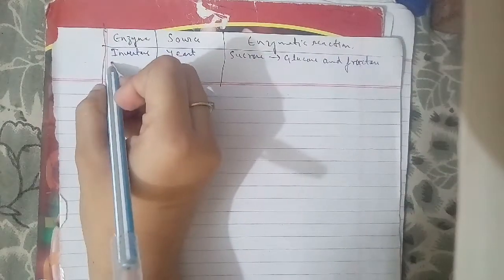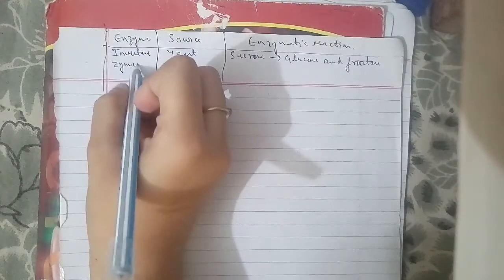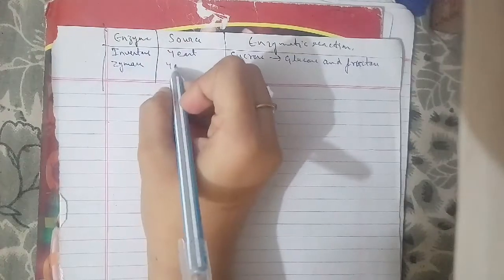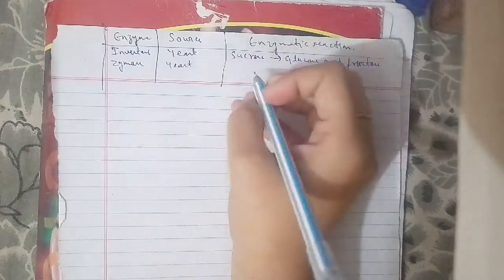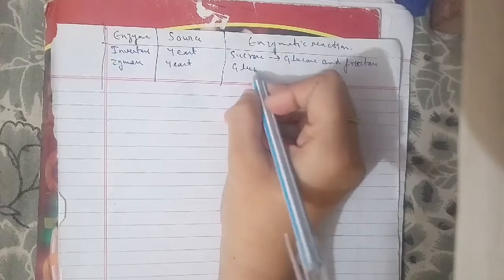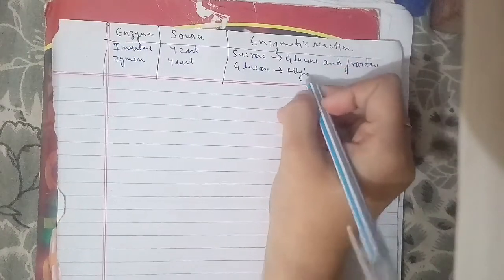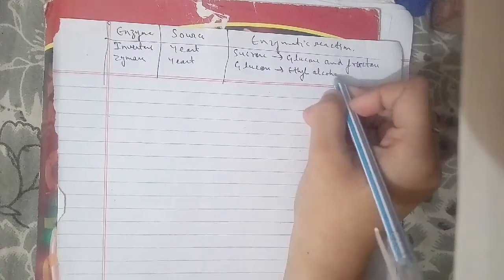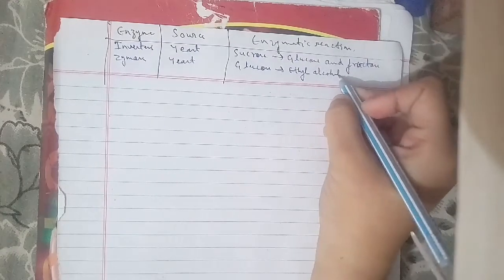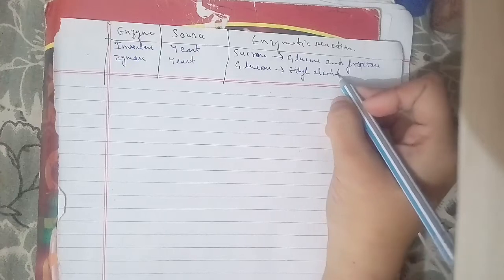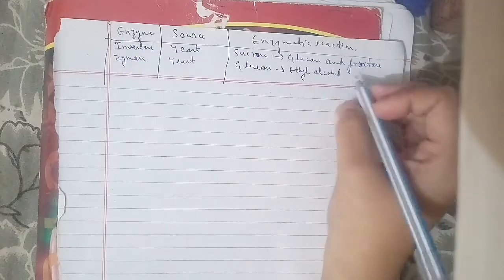Source is malt; starch gives maltose. Another is maltase. Source is yeast, and maltose gives glucose.